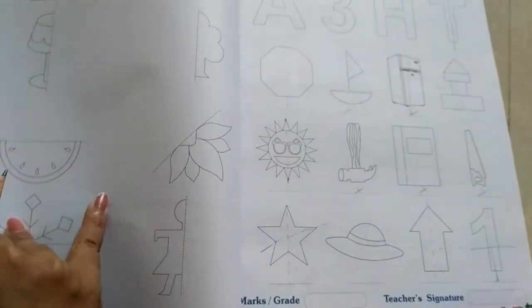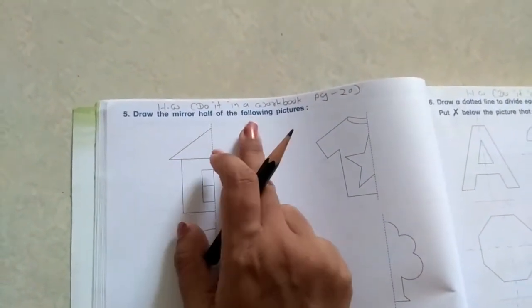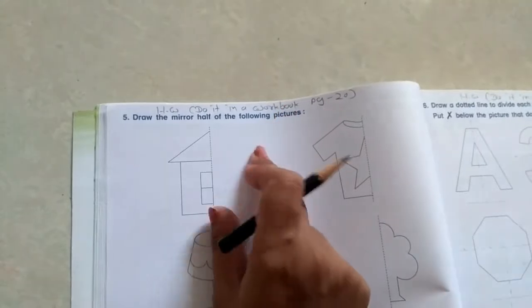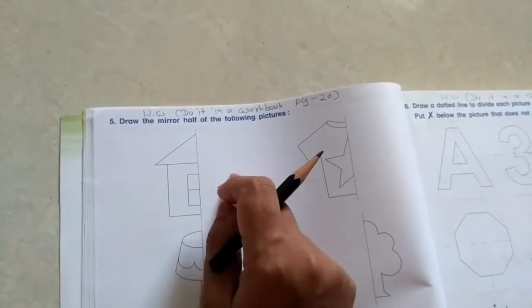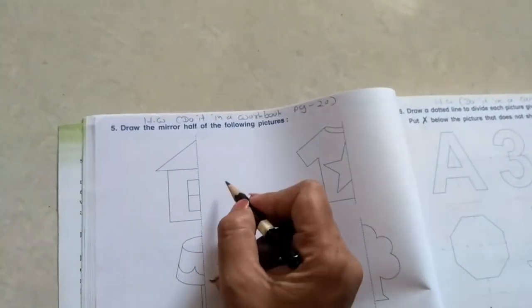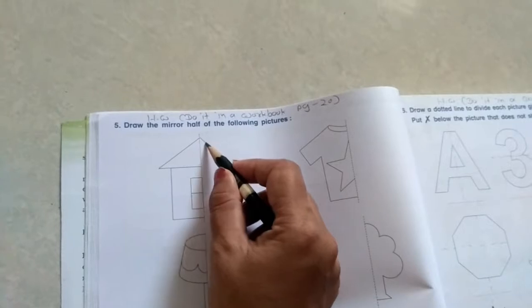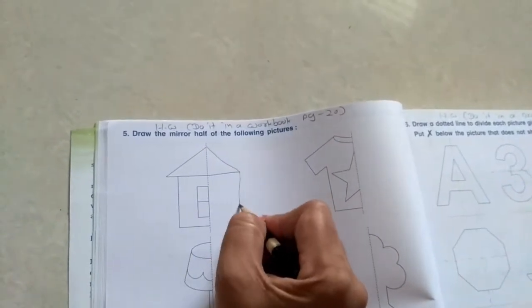On the next page, question number 5, draw the mirror half of the following pictures. Here you will also draw the picture using the scale, okay, where needed. For example, this is a house, right?